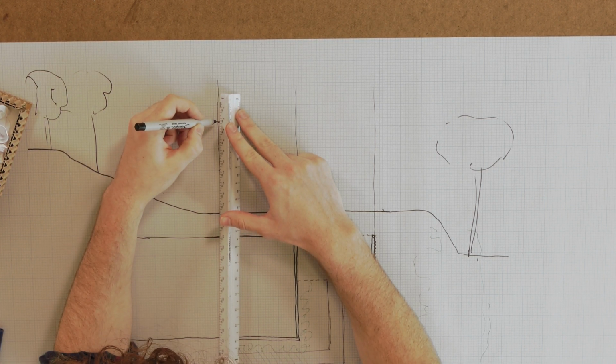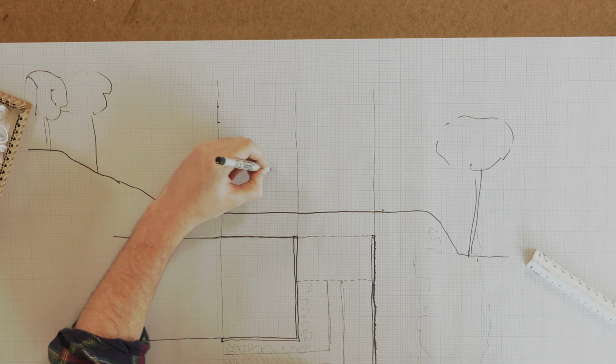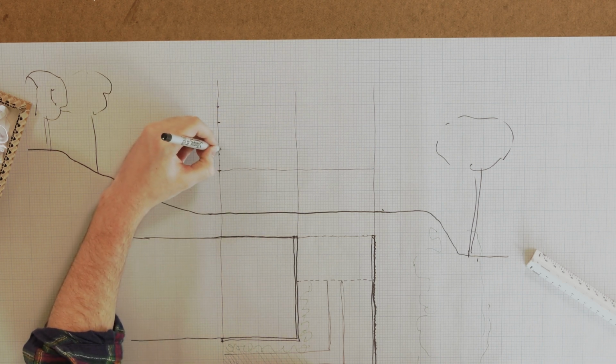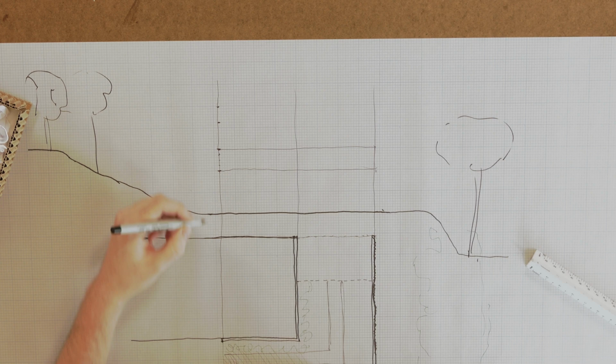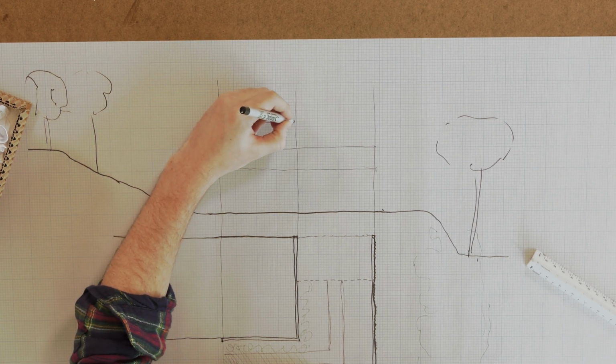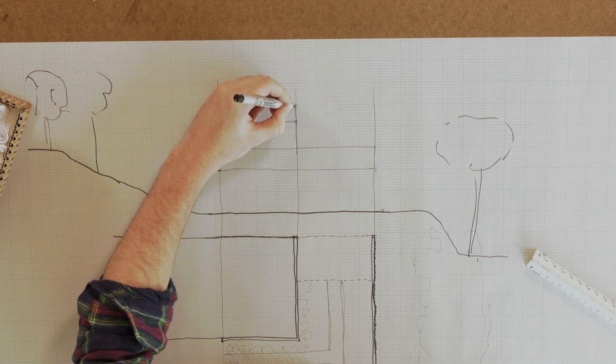So now we have these lines that establish some of the stronger horizontal elements in our plan. So we can go ahead and just extend those straight out. The railing goes all the way out from both sides of the model. The house extends to that wall, and then the roof here.